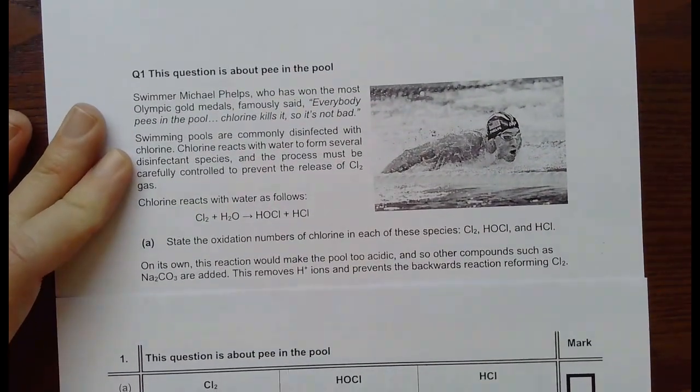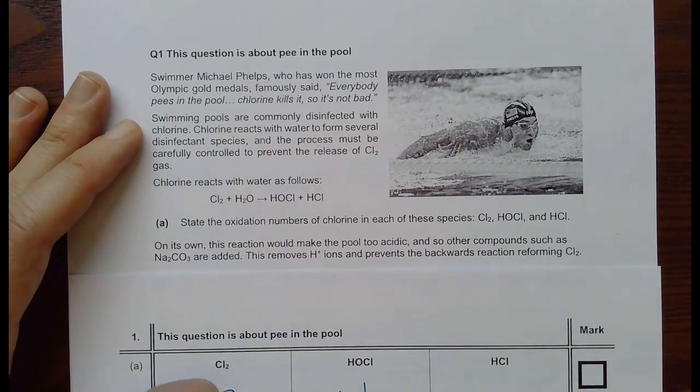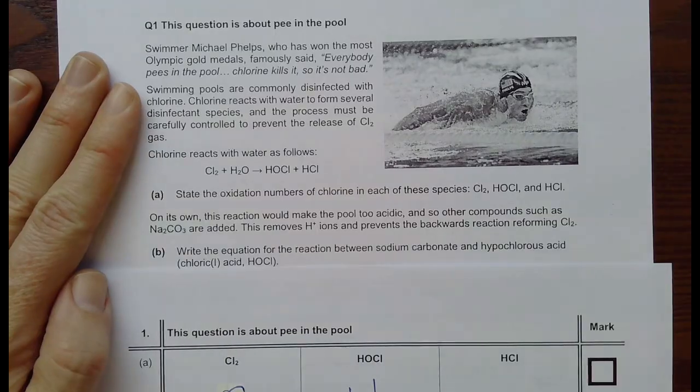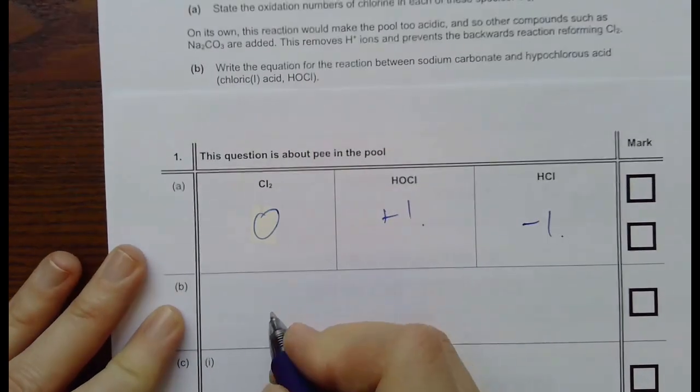Okay. On its own, this reaction would make the pool too acidic, and so other compounds such as Na2CO3 are added. This removes hydrogen ions. Write the equation for the reaction between sodium carbonate and hypochlorous acid. So let's get started with that.